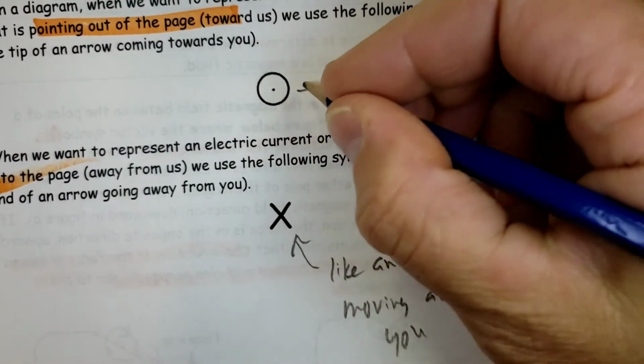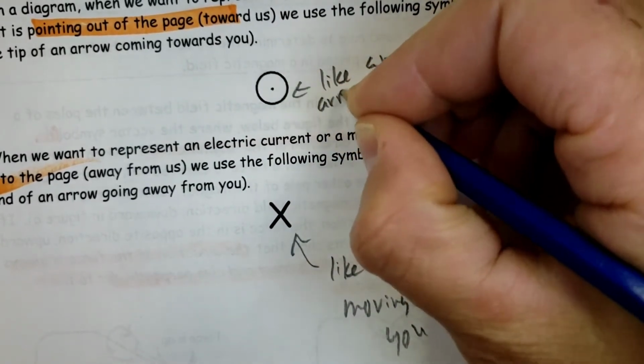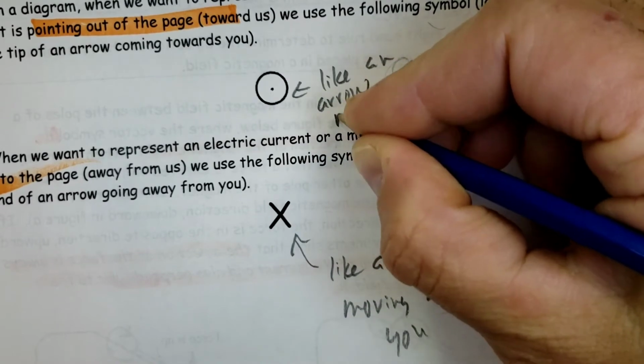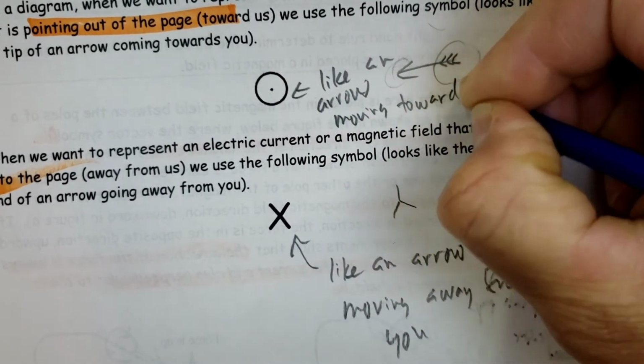Whereas this is like an arrow moving towards you.